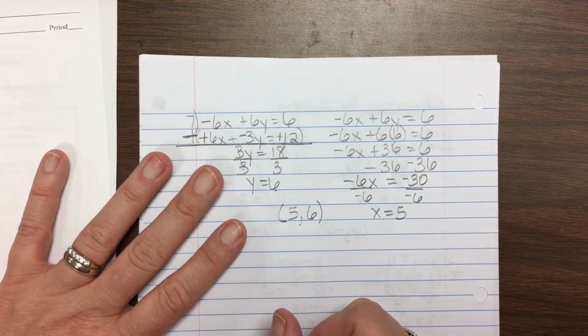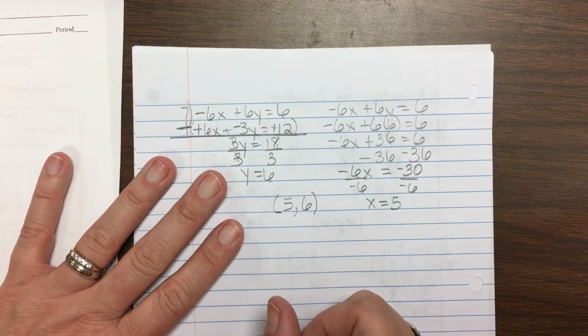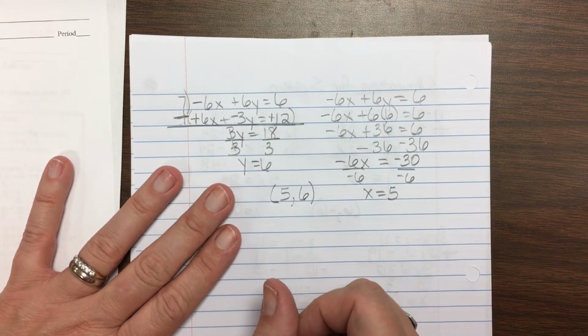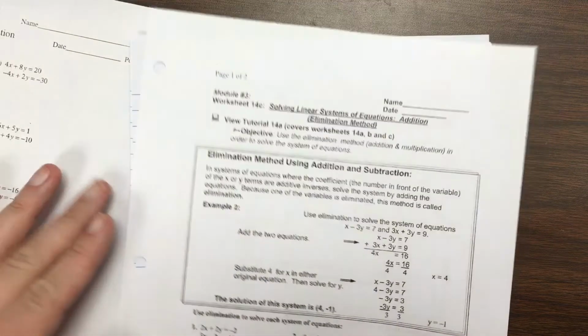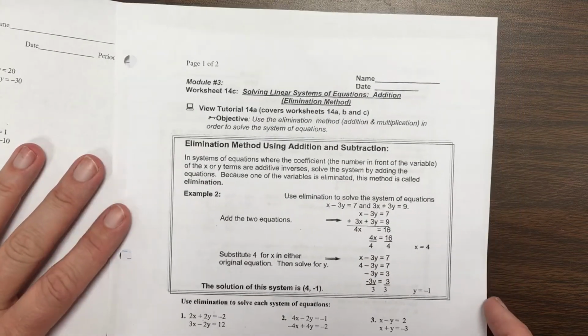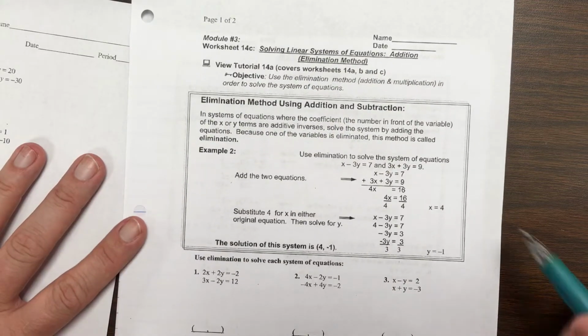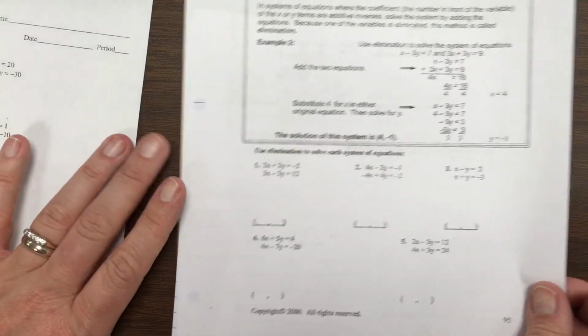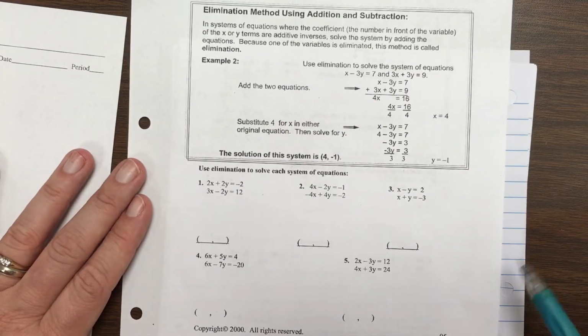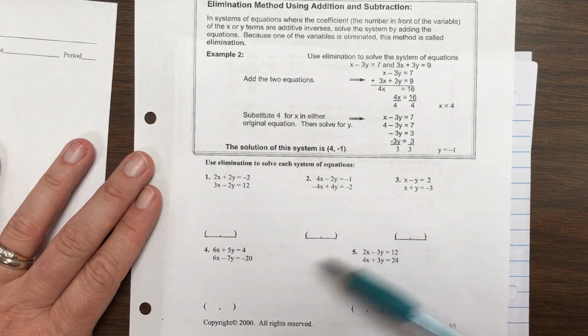Okay? And those are your notes on solving a system with elimination for the first part of the problem. What I want you to do now is to take this sheet, and you'll notice that they've worked another example for you here, and I want you to practice by solving these 5 systems.